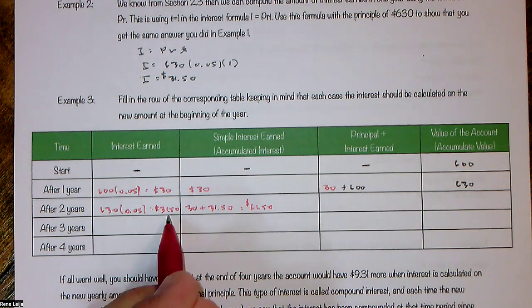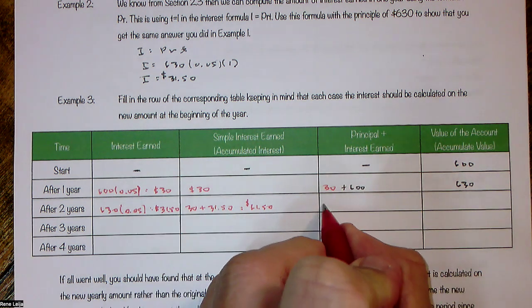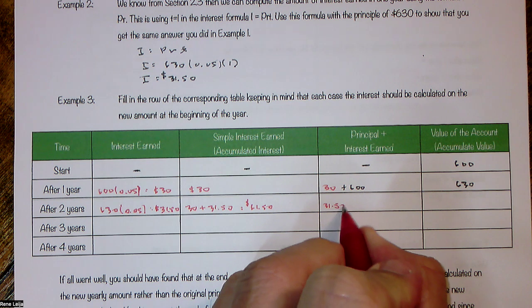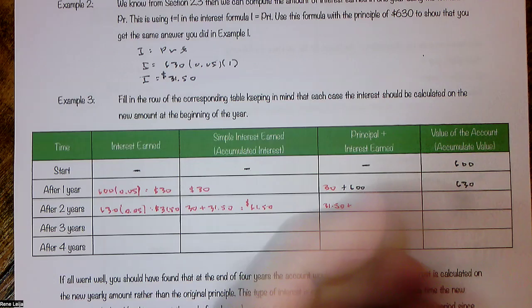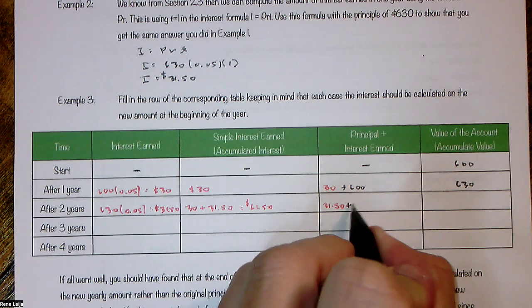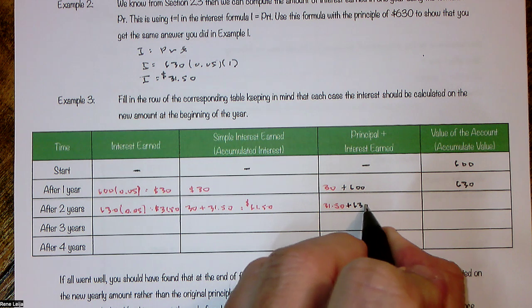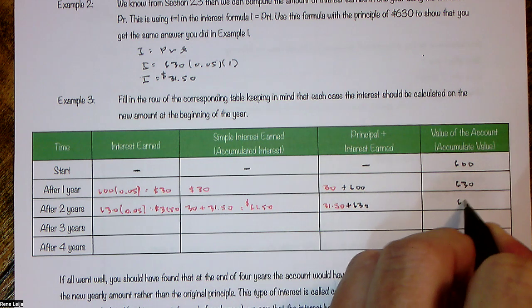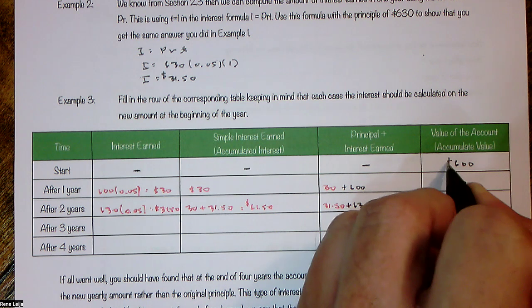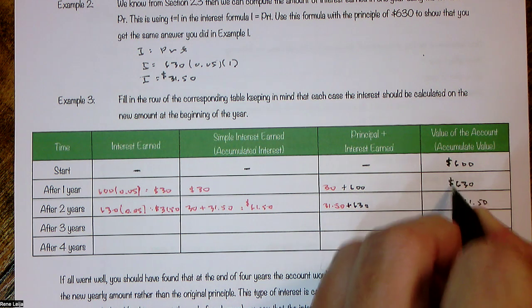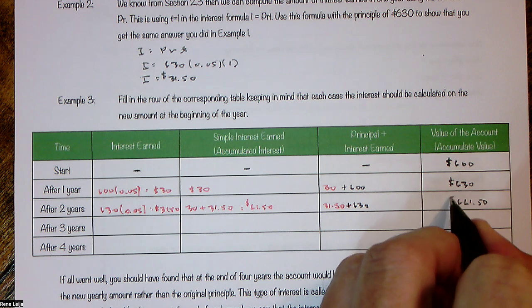So now I take the $31.50 and I'm going to add it to the $630, to my principal. And that's going to give us $661.50, just like we had calculated in examples 1 and 2.